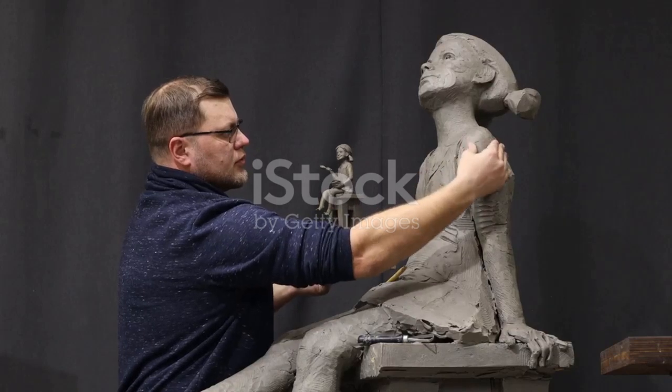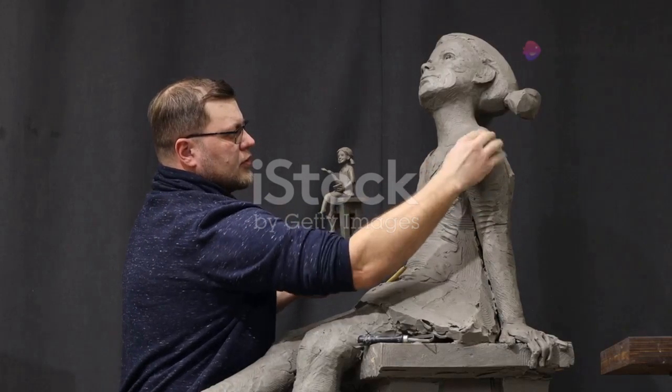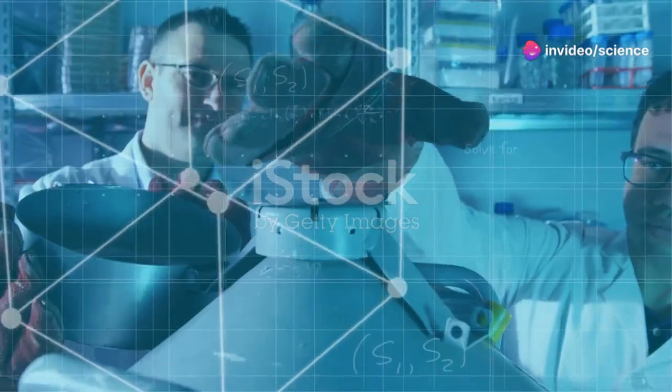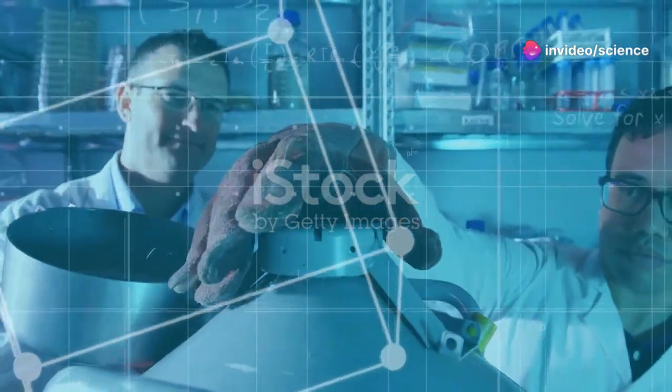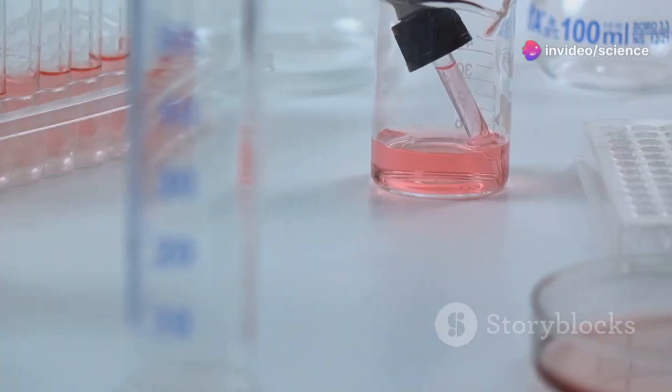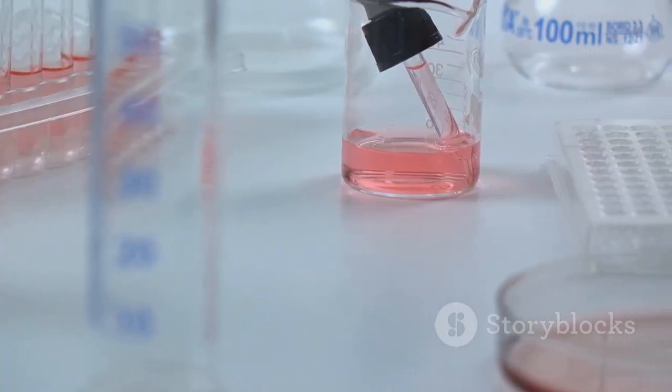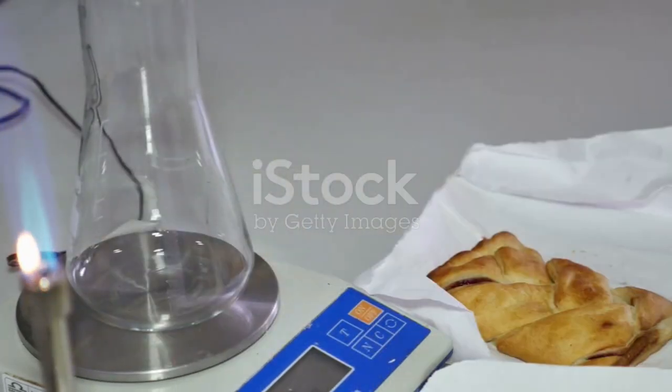Imagine a sculptor chiseling away at a block of marble, revealing a beautiful statue hidden within. That's proteolytic cleavage in the protein world. It involves cutting a protein at specific sites, often leading to its activation. This is done by enzymes called proteases.